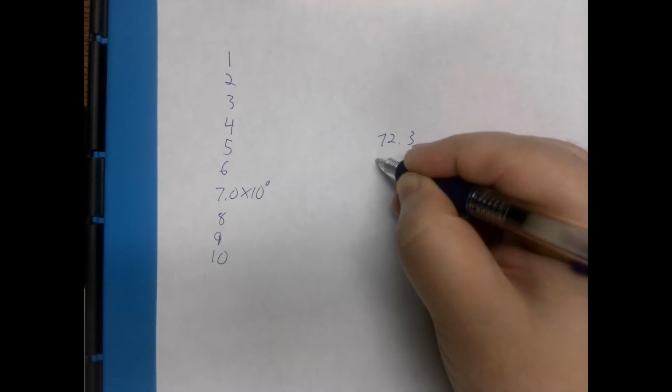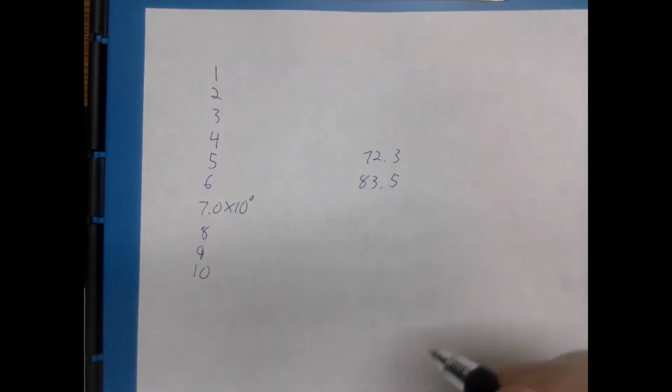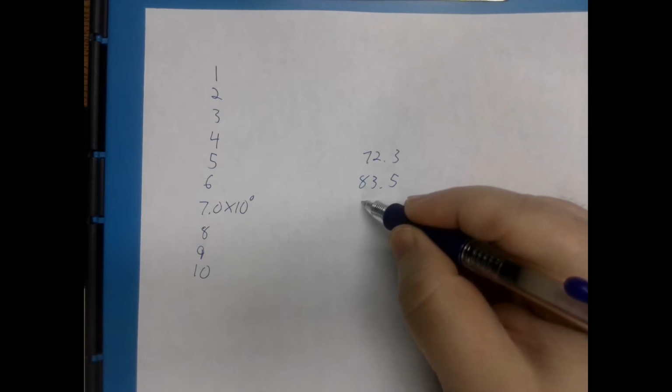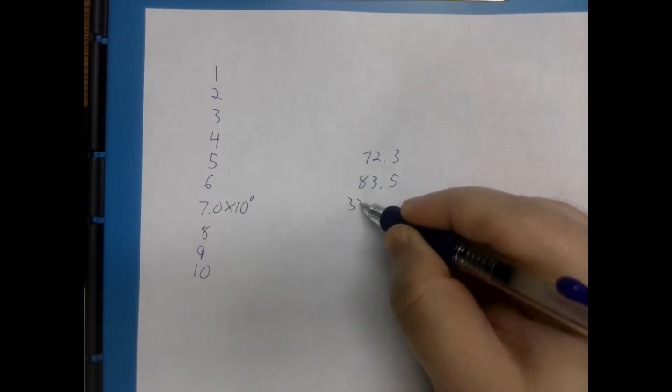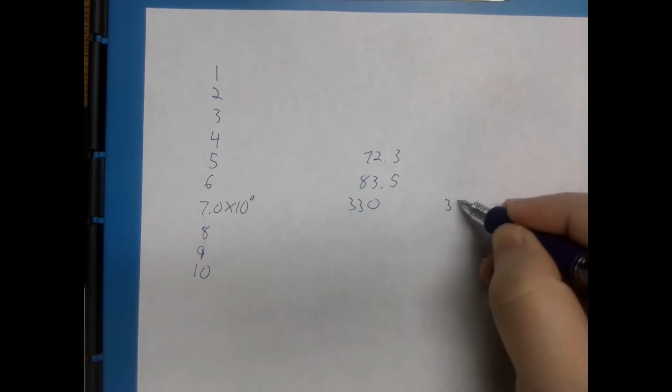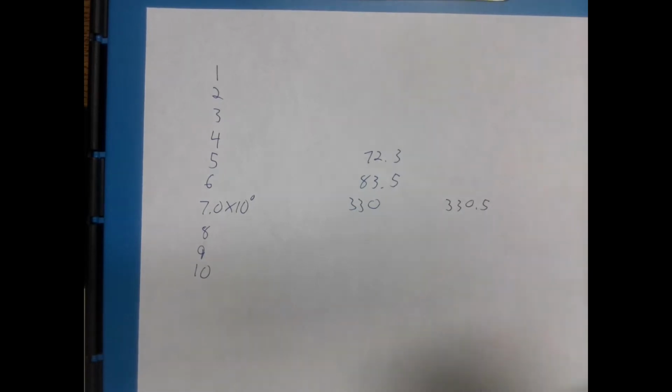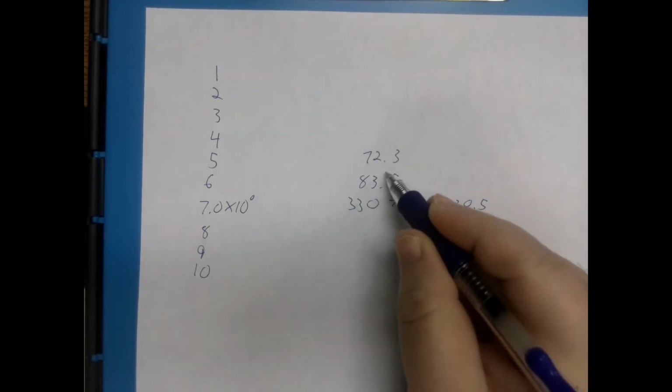Do one of these numbers look different than the others? Now, I made this obvious for you. To me, there are way subtler things that I can pick up on. For example, how many digits are you using? Are you writing all your answers as 72.3, 83.5, and then all of a sudden we get down to 33.0 when the answer should have been 33.0.5. To me, this screams different than these.